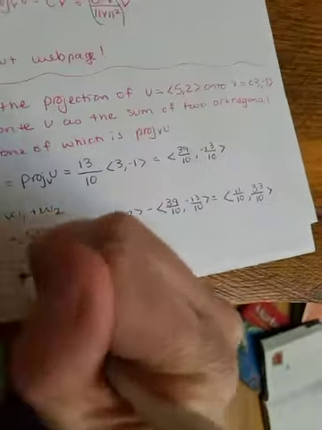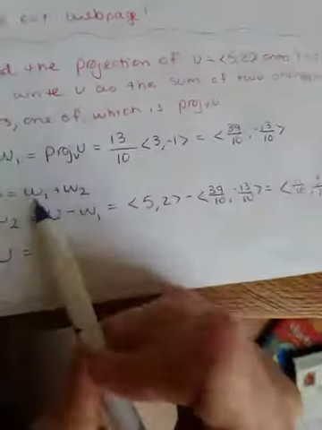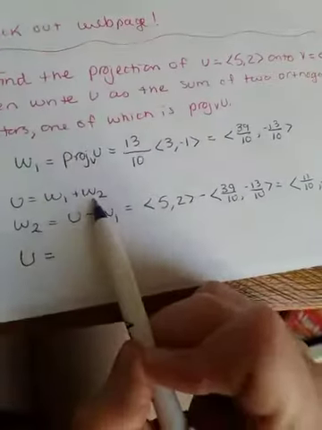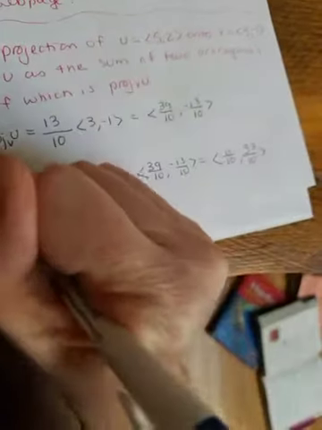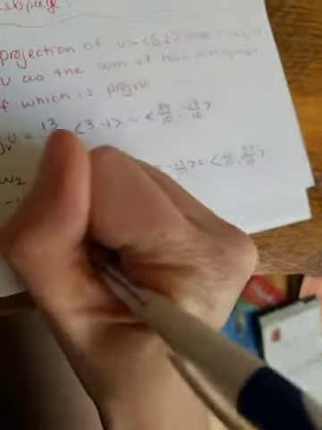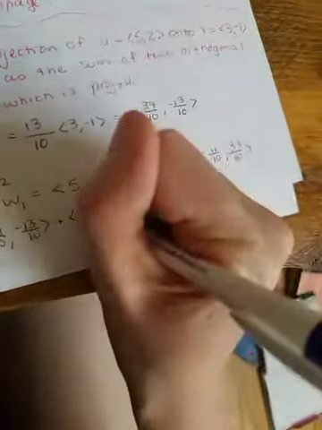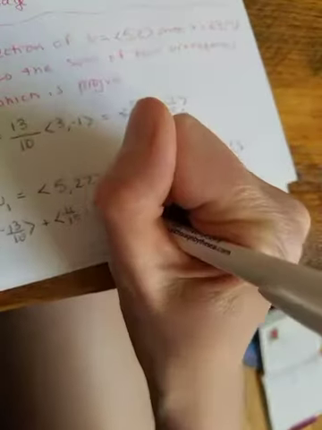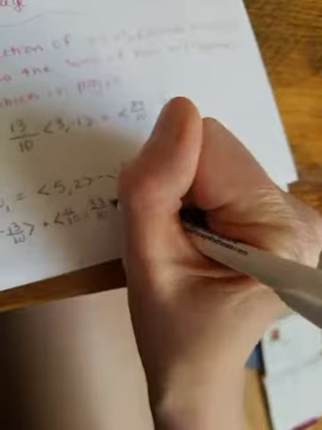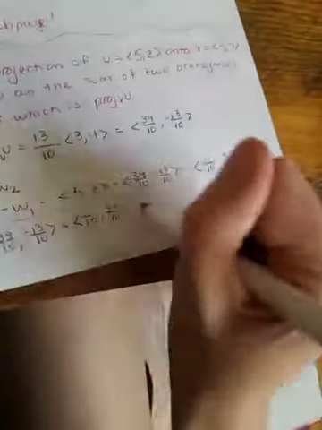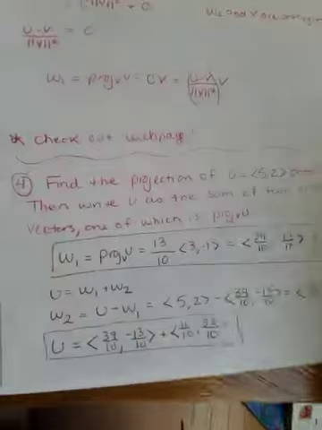So to answer that final question, writing U as the summation of 2 orthogonal vectors is W sub 1 and W sub 2. W sub 1, I'm just going to write as is, (39/10, -13/10). And then I'm adding W sub 2, which I just found, (11/10, 33/10). So that's the answer to part B, and this was the answer to part A, just to summarize that for you.